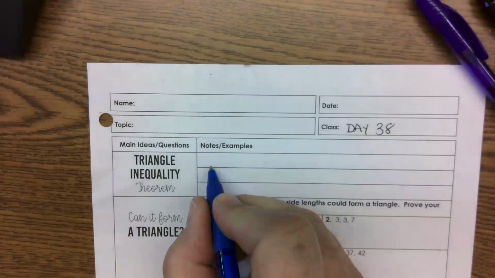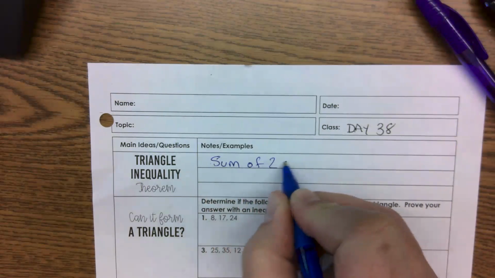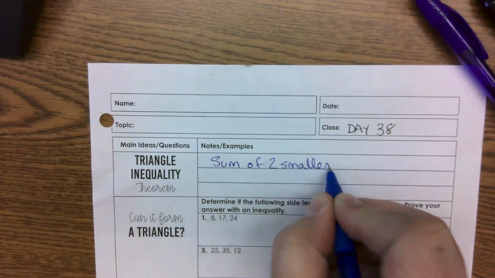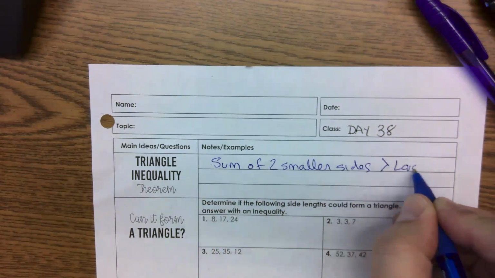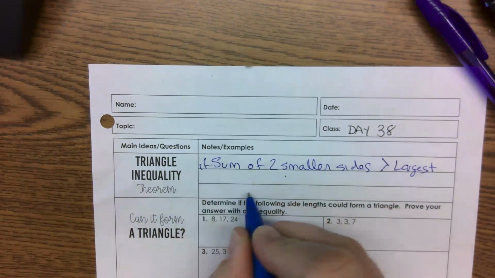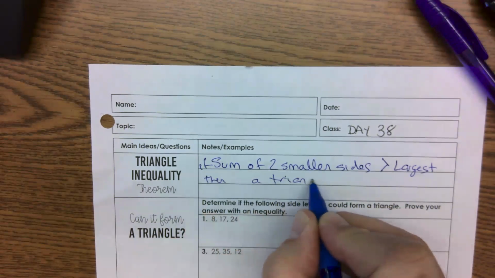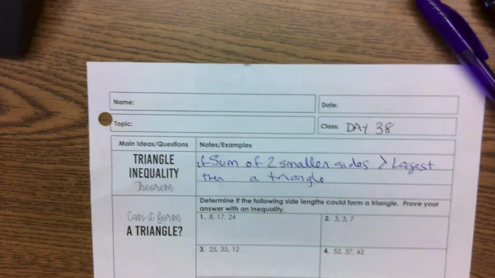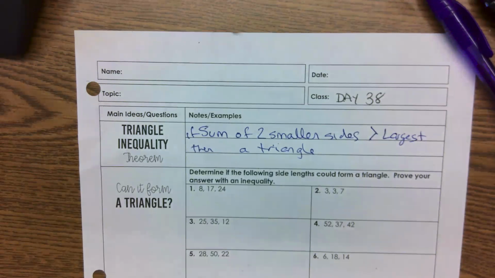So let's do this. If the sum of the 2 smaller sides is greater than the largest, then it's a triangle.